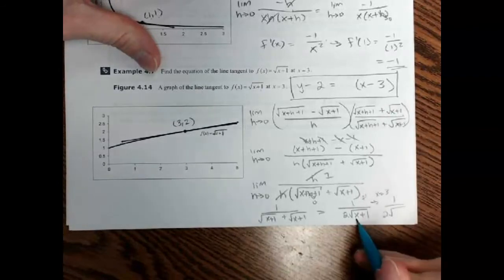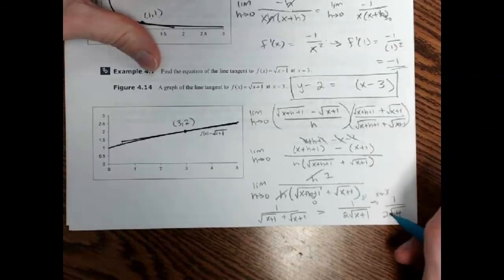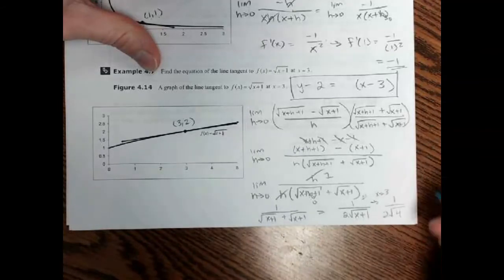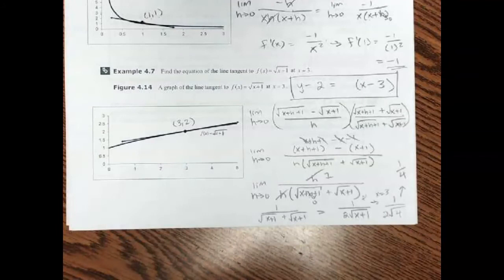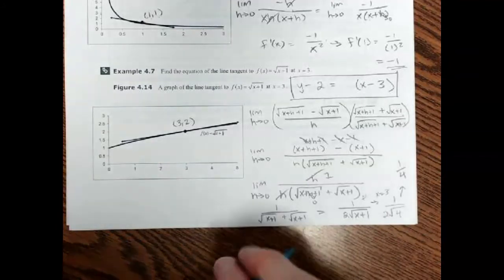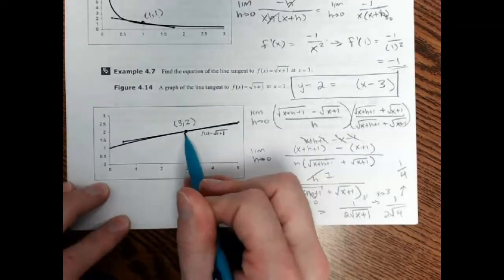3 plus 1 would be 4. Square root of 4 is 2. 2 times 2 is 4. So it looks like the slope of the graph at that specific point is 1/4, right? That's the slope of the curve at that point. Remember, the curve changes slope.